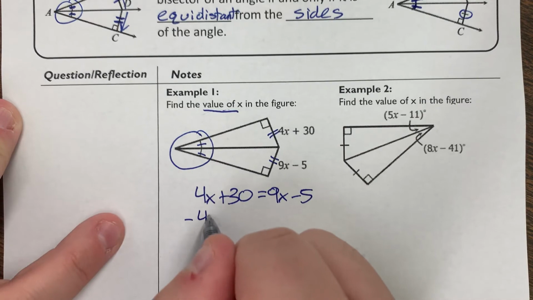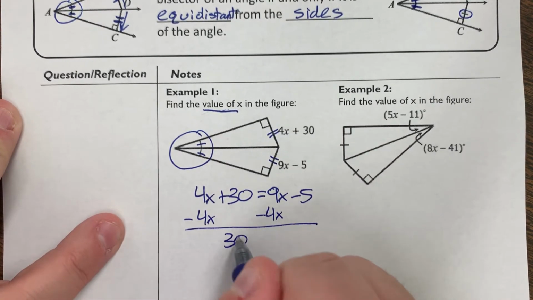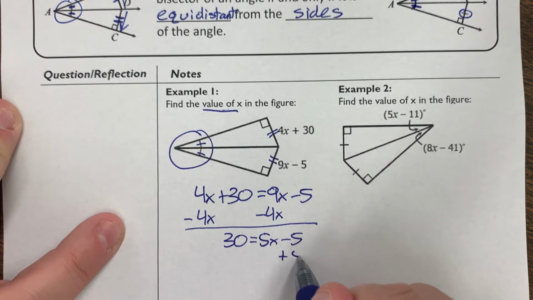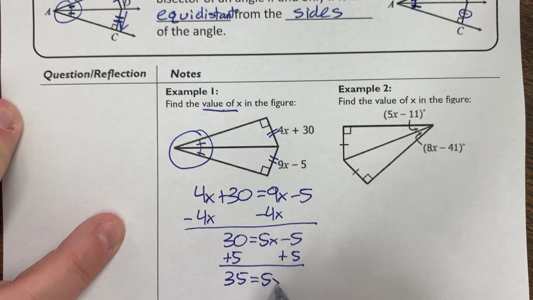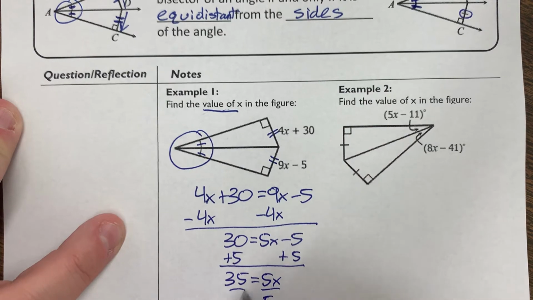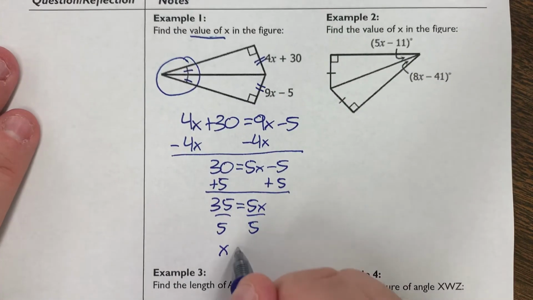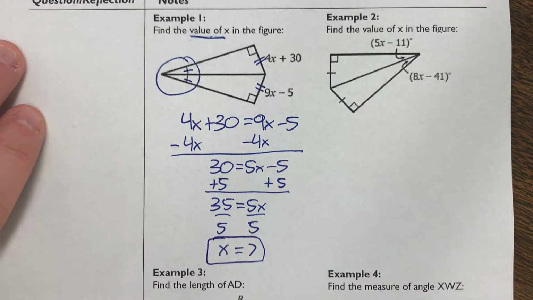If we subtract the 4x off from both sides, that gives us that 30 is now equal to 5x minus 5. And if we add the 5 over, that'll leave us with one final step from 35 equaling 5x. Simply divide the 5 out, and our missing value of x is in fact 7.